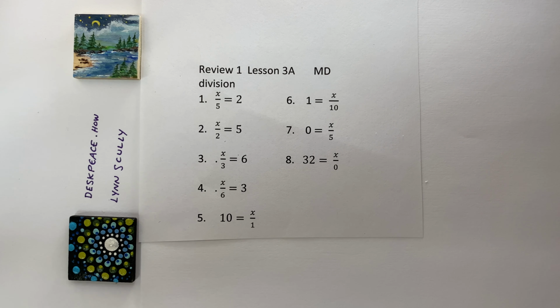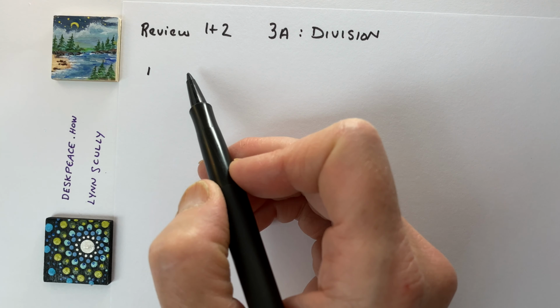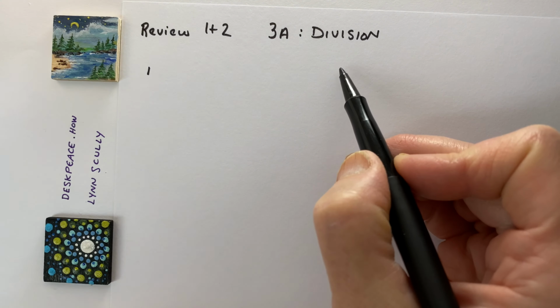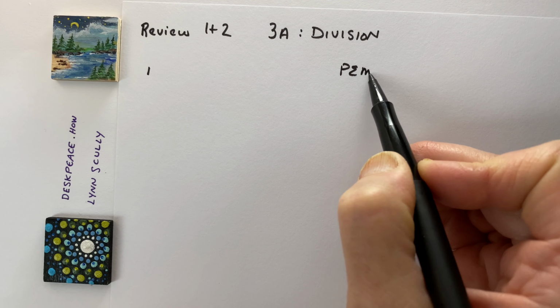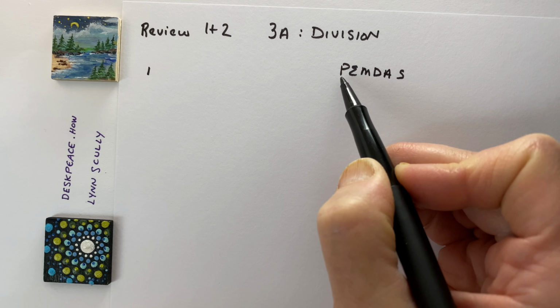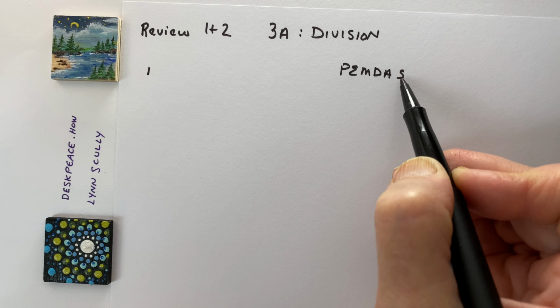So grab a pencil and paper and follow along with me. When you engage your body, you engage your mind. So this follows Lesson 3A. And remember, I'm undoing division. Packages, exponents, multiply, divide, add, subtract.